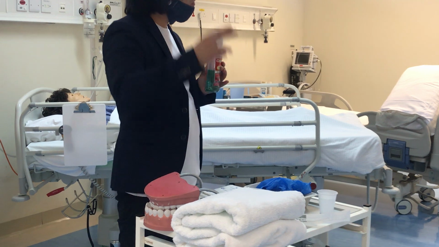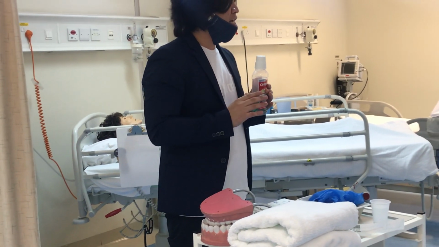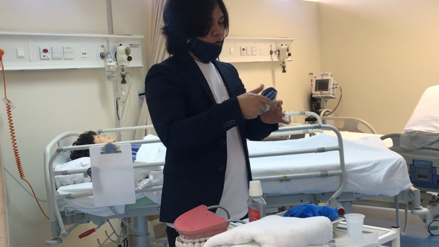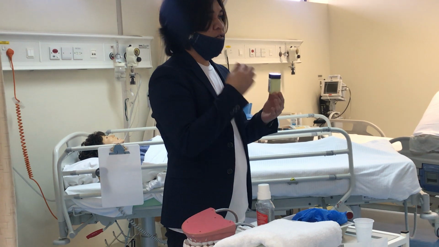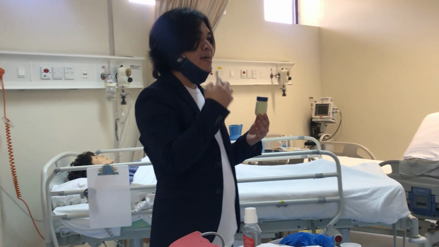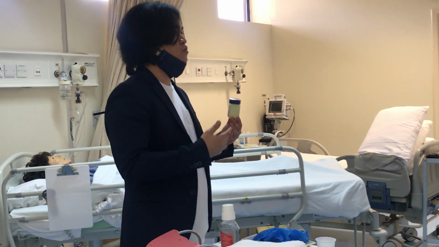But explain to them that when they go to Royal AFH, they might have a different cleaning agent. But for now, this is what we're going to use. We're also going to use moisturizer or Vaseline to moisturize the lips, especially for an unconscious patient. The lips are prone to drying and cracking, and eventually it will get loose.